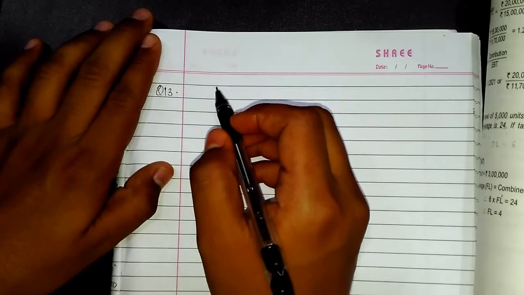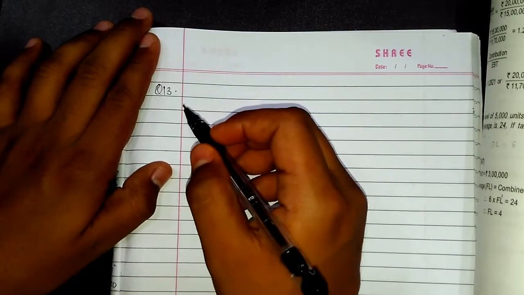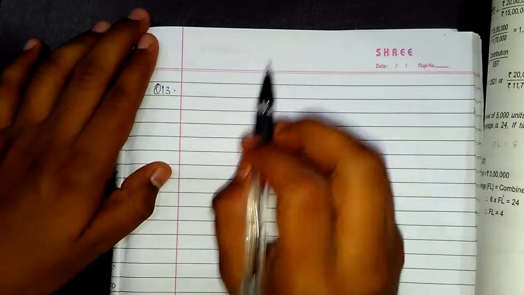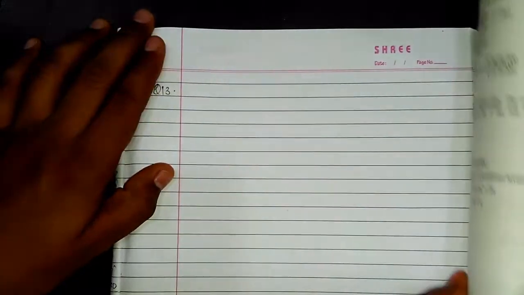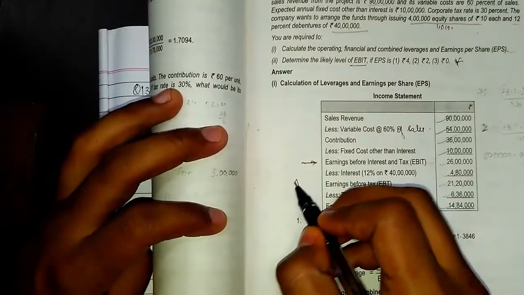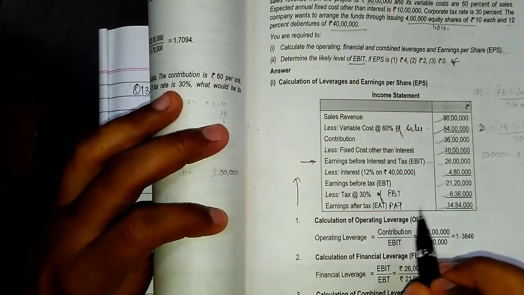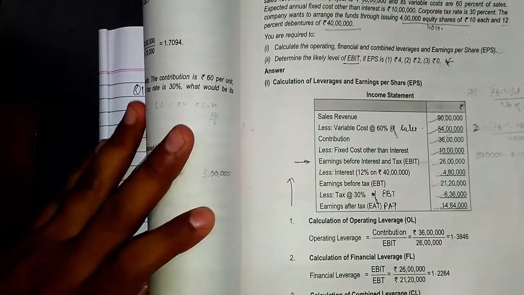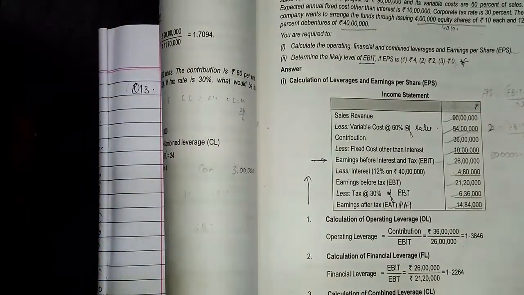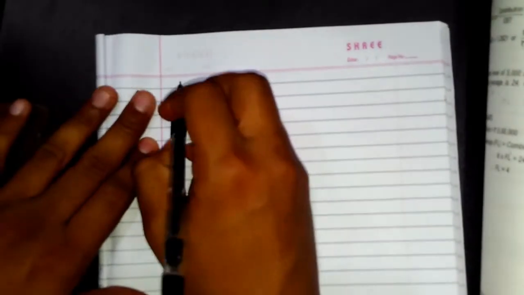What they have asked us to determine is the level of EBIT if EPS is equal to rupees 4. So the formula will be like this. We'll go in a reverse direction. Earlier also we have done this type of sum, not a similar sum but this type of sum, reverse calculation.